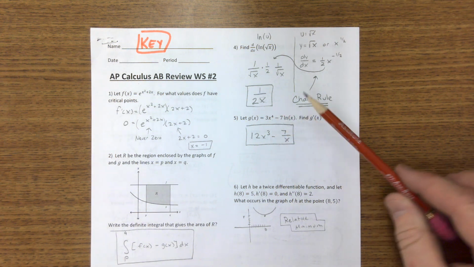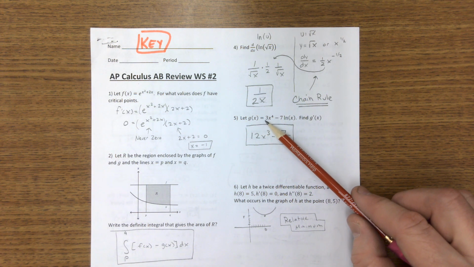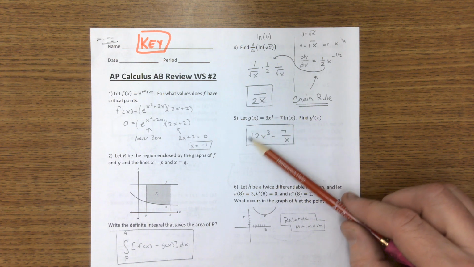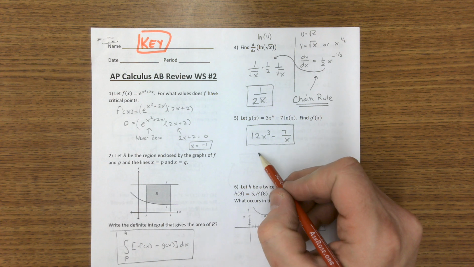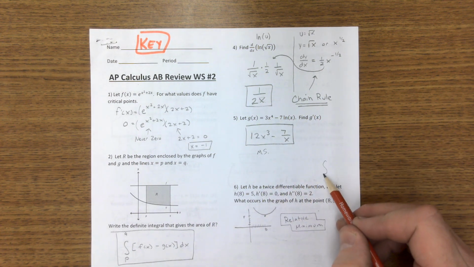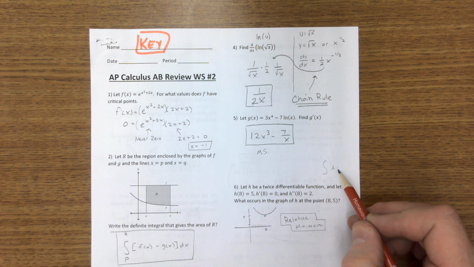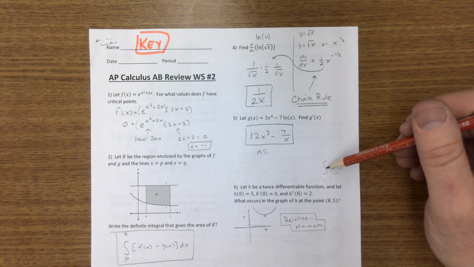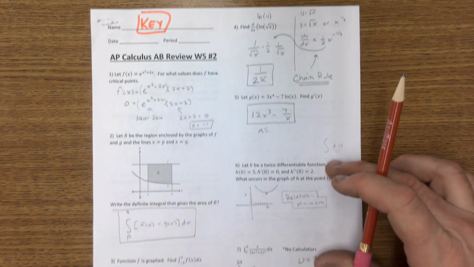Number 5, just simply take the derivative. Be careful. Remember, we're taking derivatives. We are multiplying this down and then subtracting. If we're doing integration, we're adding and dividing. So you have those two differences there. You multiply this down and subtract it, but if you're going backwards, you add and divide.